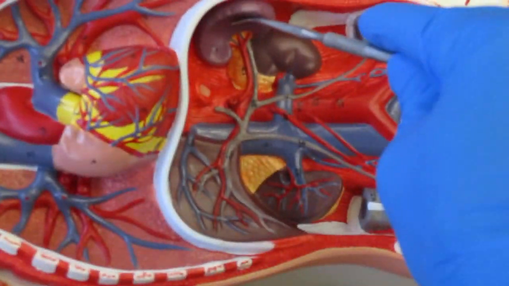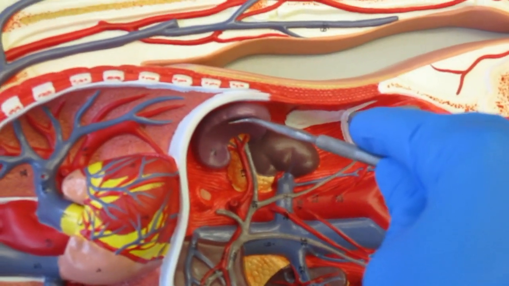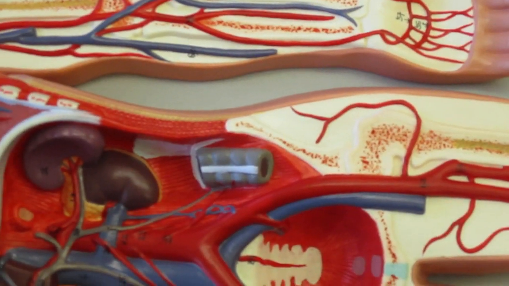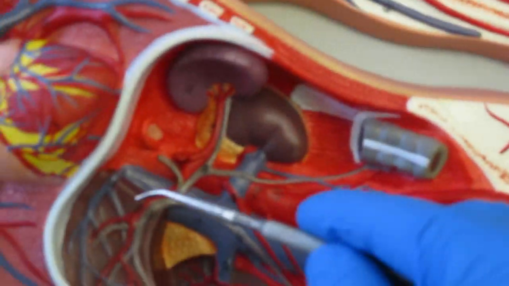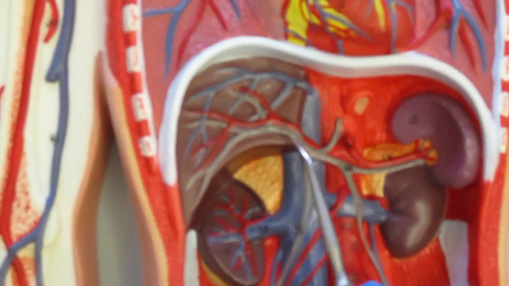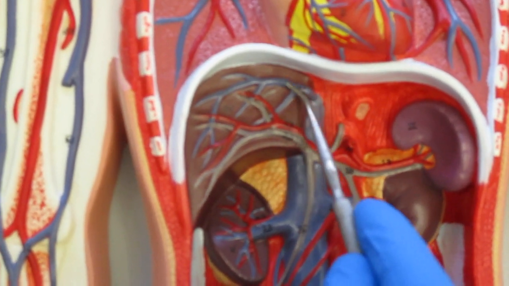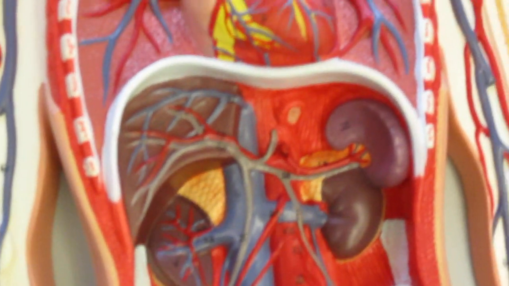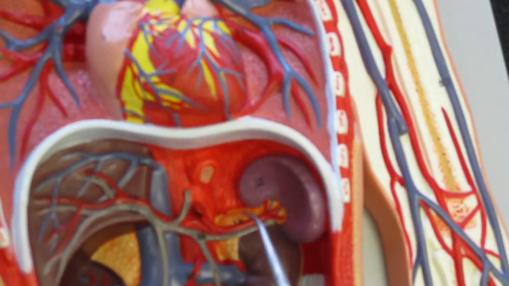We have the spleen right here. Here's your spleen. Okay. And then we have the hepatic vein. So we see the hepatic vein right here. So here's your liver right here. And right here is your hepatic vein right there. Okay. What's next? We have the splenic artery here.